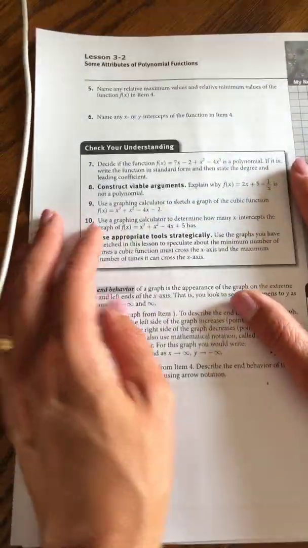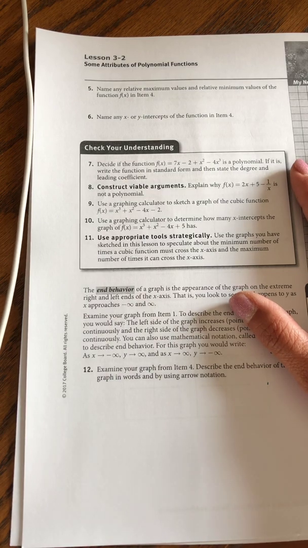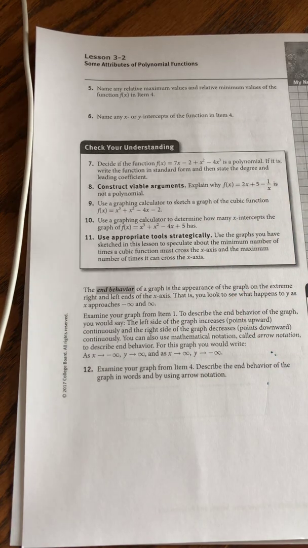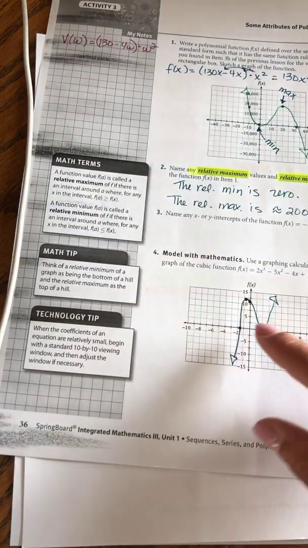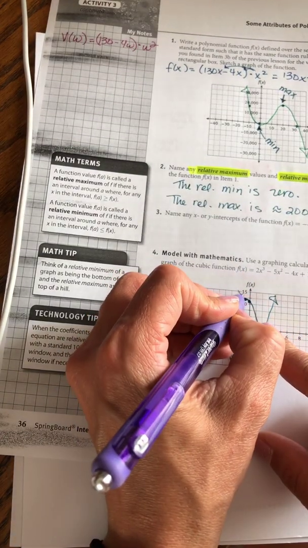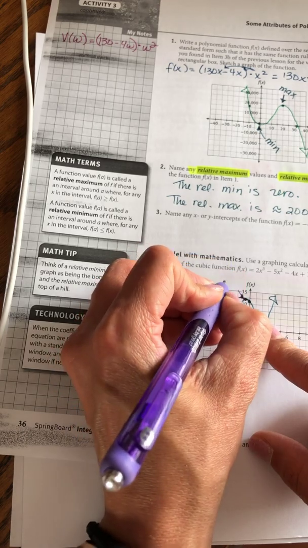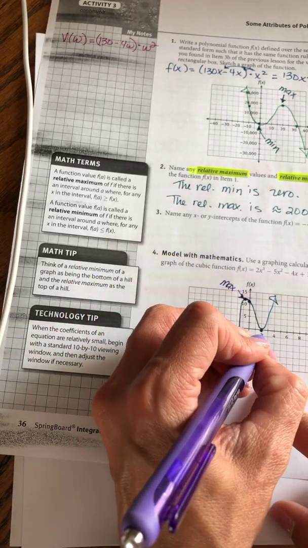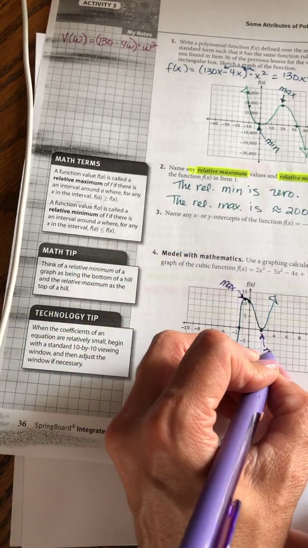All right, number 5. It says, name any relative maximum values and relative minimum values of the function f of x in item 4. So the relative max would be up here. So let's mark that. That's our relative max. The relative min would be at this hump down here.